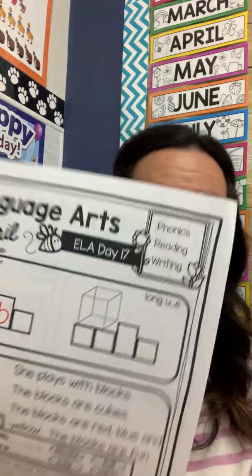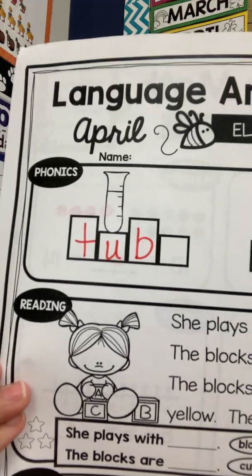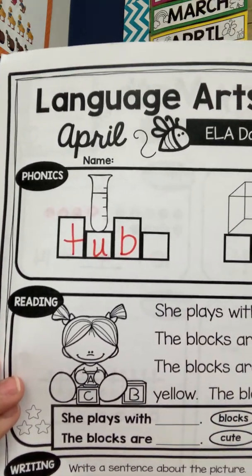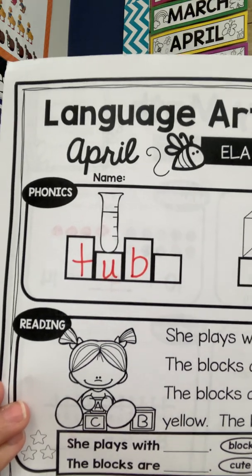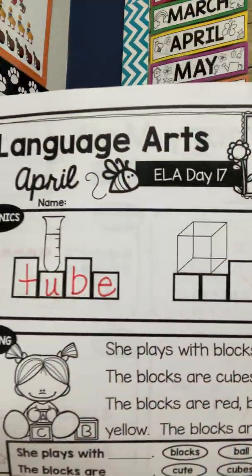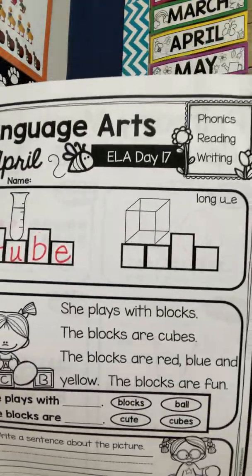And then do you know what? If I were to just leave it like that, that does not spell tube. Do you know what that spells? It spells tub. But I want a tube, so I have to add super E. He's our silent E at the end. Very good. Now we're going to spell cube.